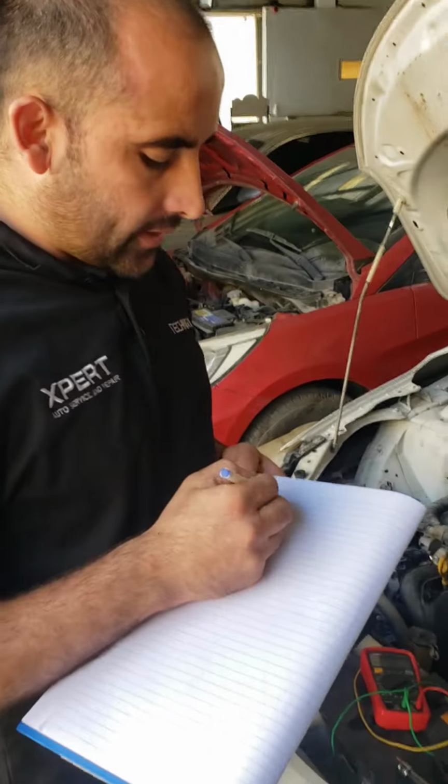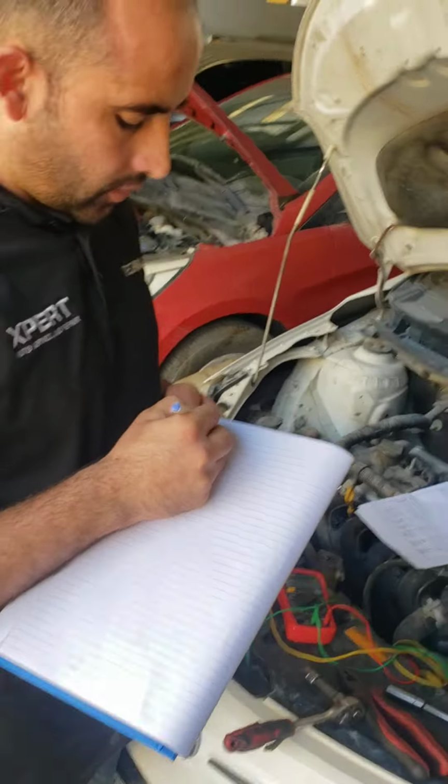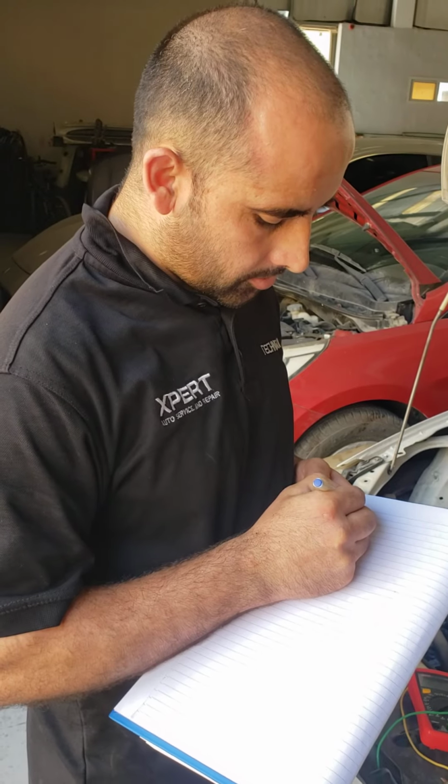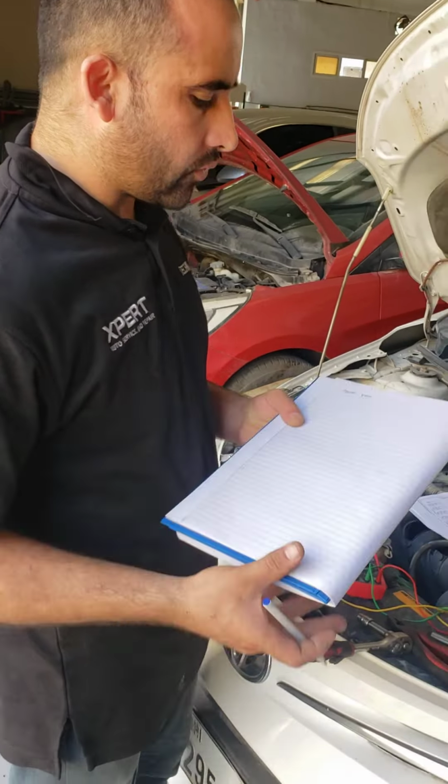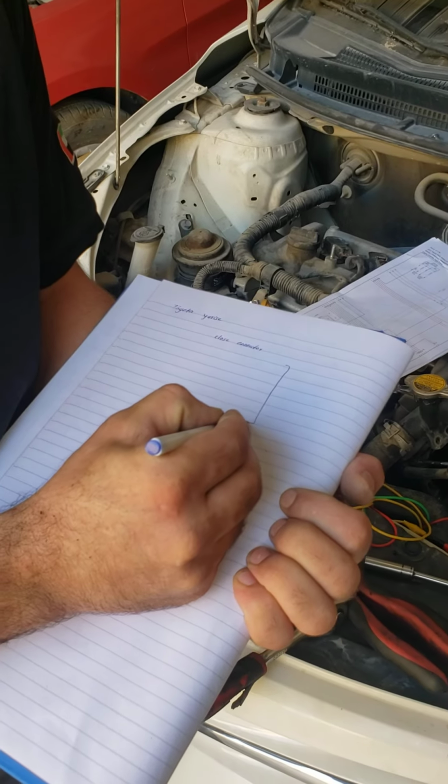So for example, this is our car, a Toyota Yaris. So how will you diagnose? Here are two things. You need to check in the closed and open connector. Closed connector. So for example, this one you draw.